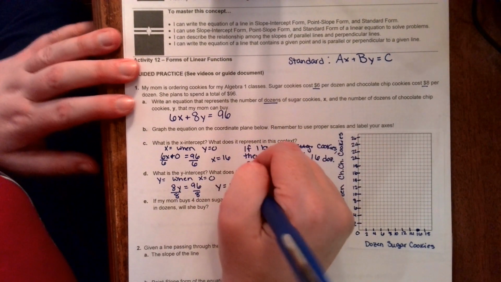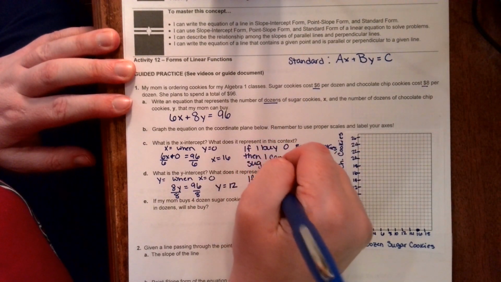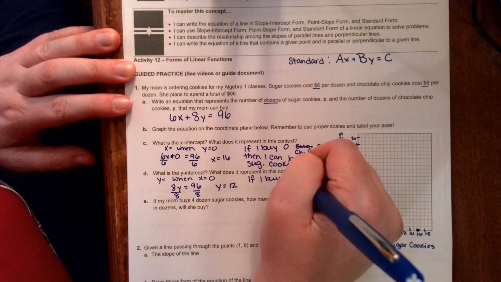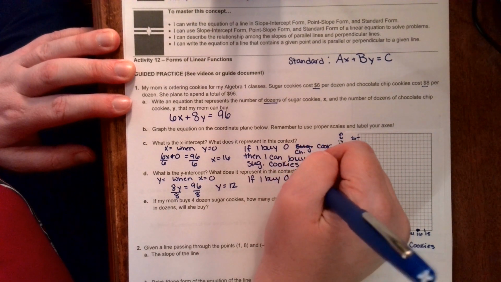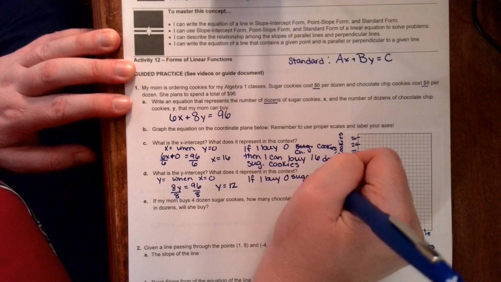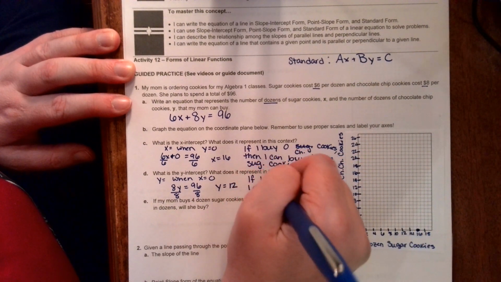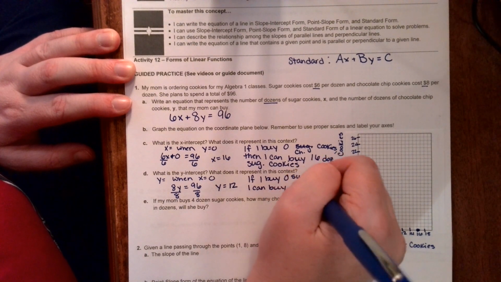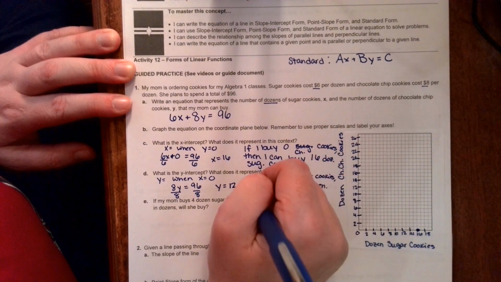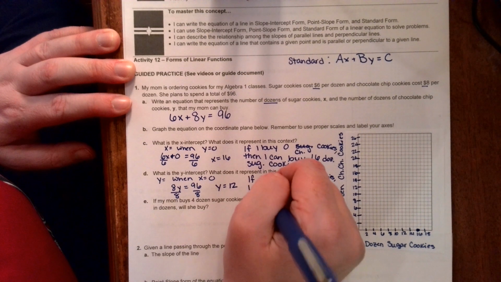So if I buy 0 sugar cookies, I can buy 12 dozen chocolate chip cookies.